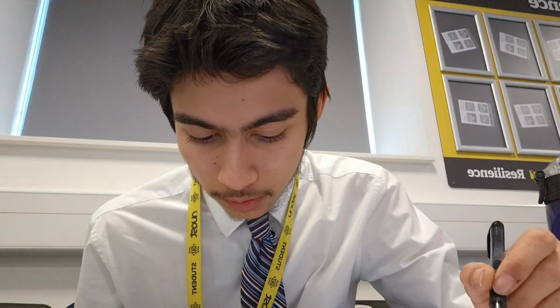So if we go 2,800 and we read it from here, it's around 0.2 coulombs. So energy equals a half, times 0.2, times 2,800, which is 280 joules.